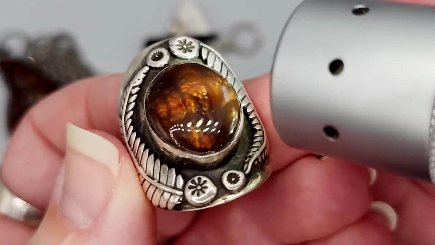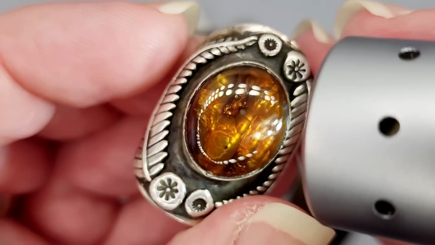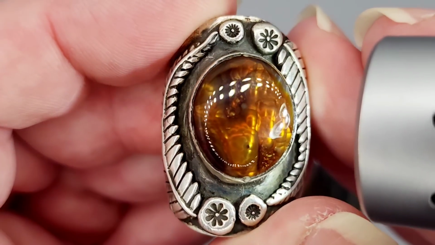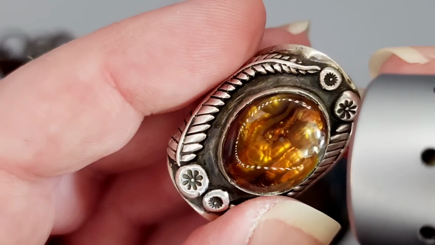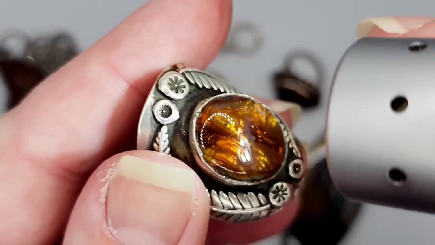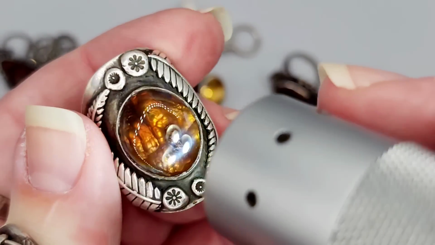Loved this mounting of this. And I'd shown this in one of my more current videos. But look at that for a fire agate. Again, not AAA grade, but I would say double A grade fire agate in that one. Love that kind of yellow and green.